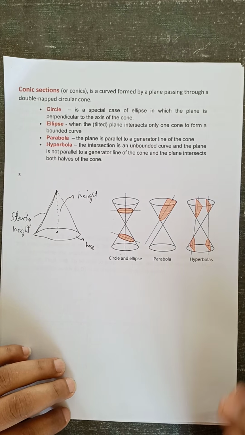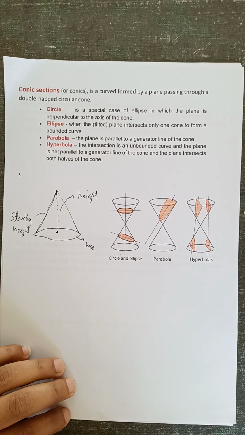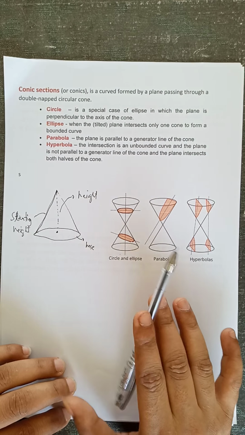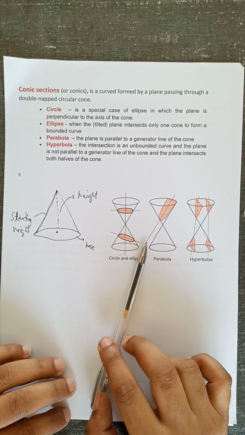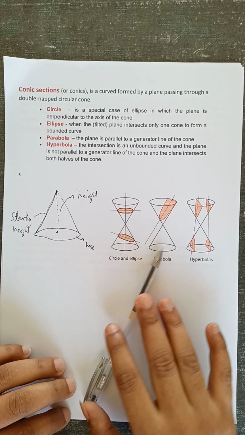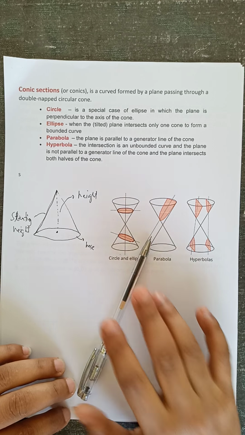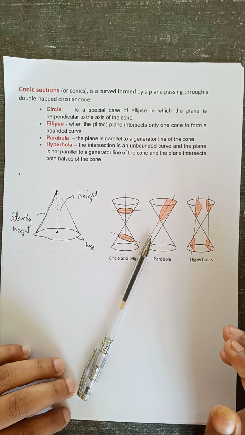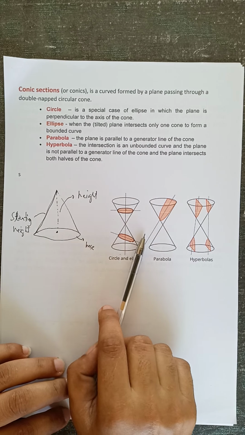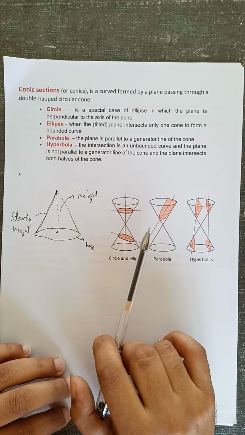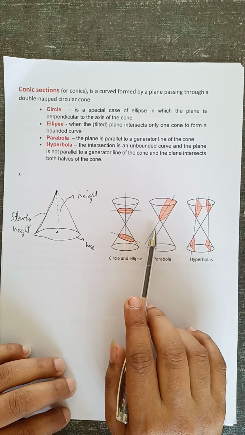The next one is the parabola. The plane is parallel to the generator line of the cone. So the parabola is a figure that is created if we tilt a plane which is parallel to the generator line.